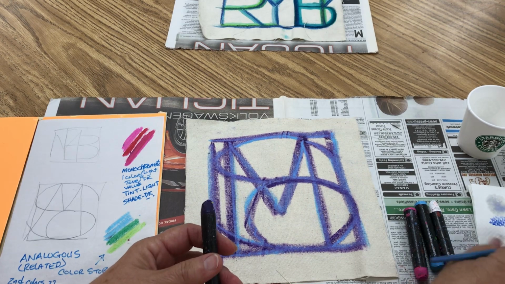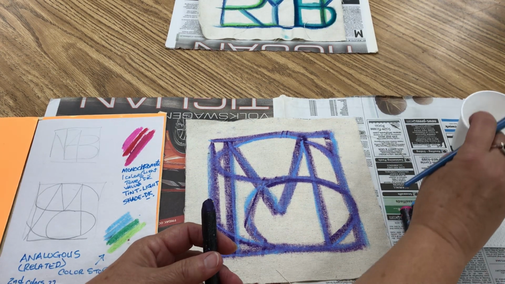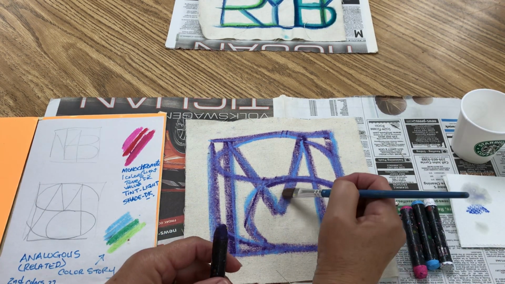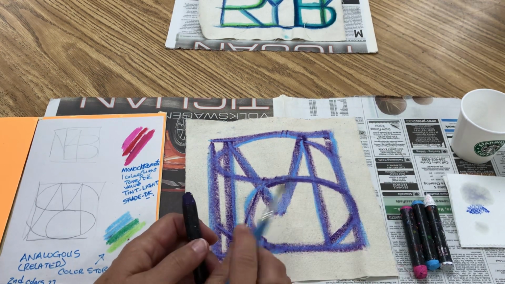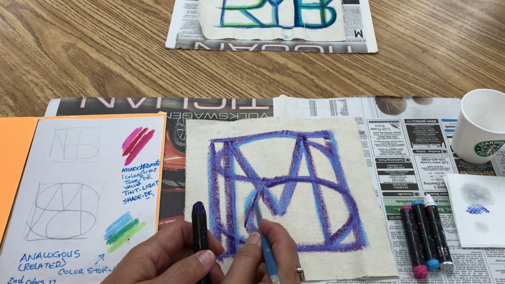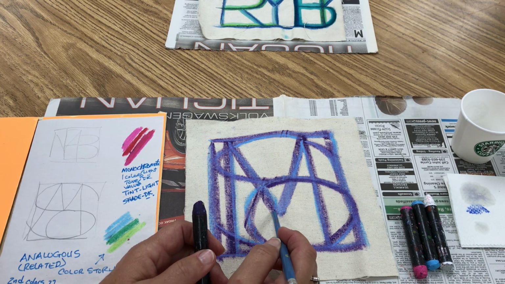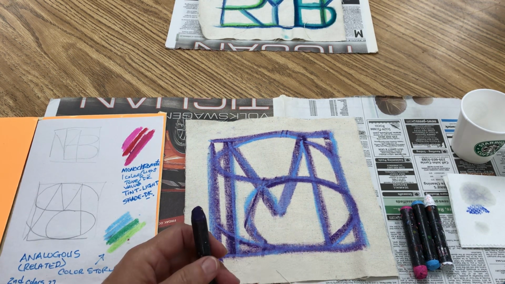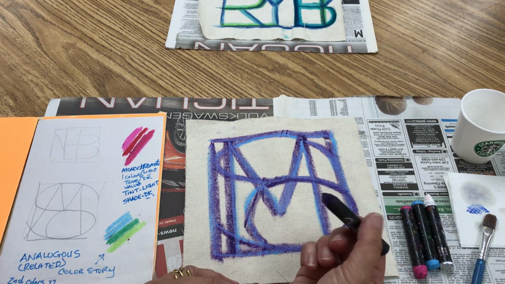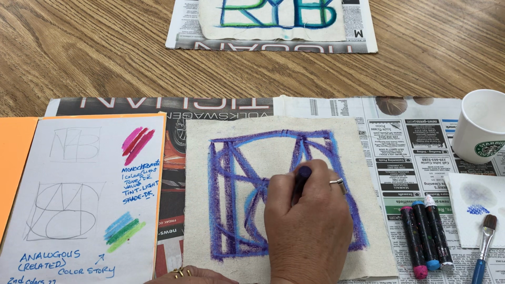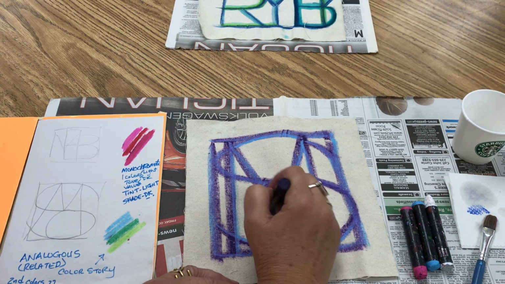You'll notice I'm using a blotting towel. I've got a little cup of water. I don't have a lot of water in there, just a little cup of water. And I'm blending the colors so that I'm losing these dots that you see where I've put in the color. The other thing that you can do is you can dip. So when I dip into the water, that's going to leave a little bit darker of a line.